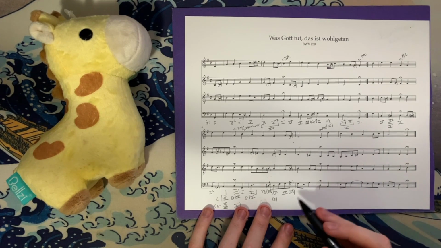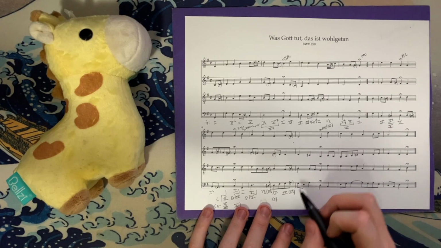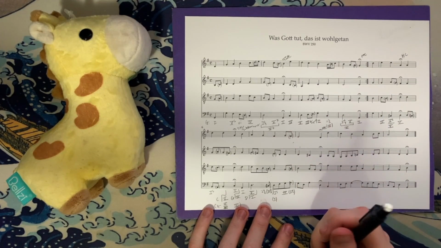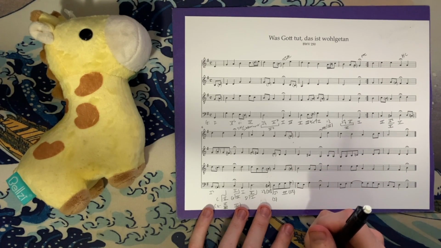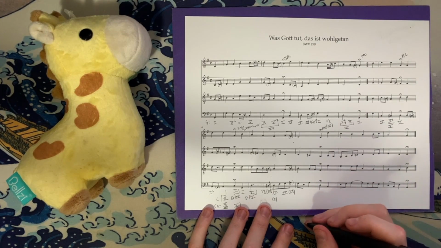But here it's like a neighboring 6-4, so that's interesting, but it's happening over such a brief period of time that I don't really know how significant it really is. But 3 of the voices are moving. I feel compelled to analyze it.